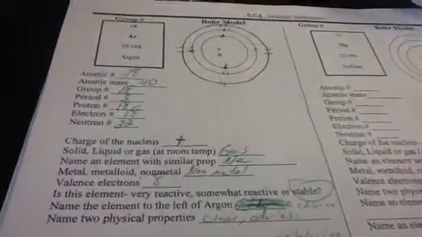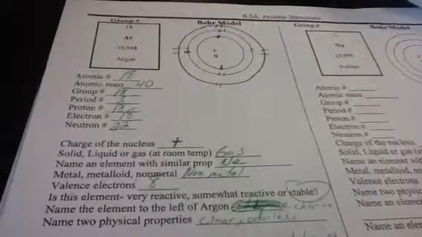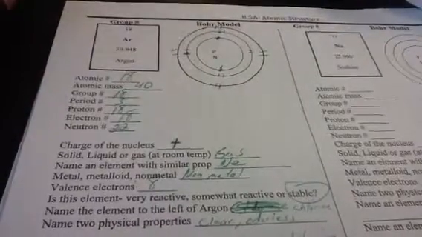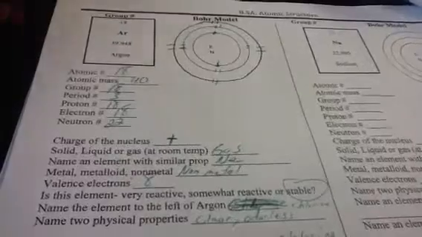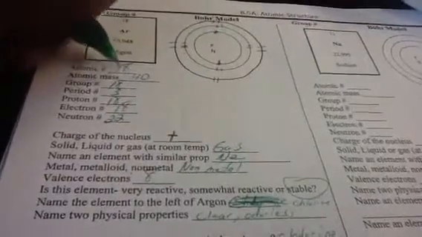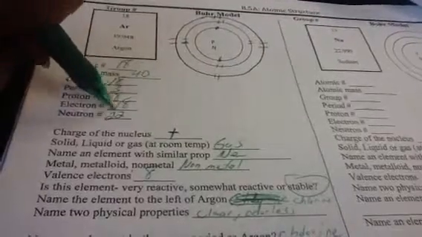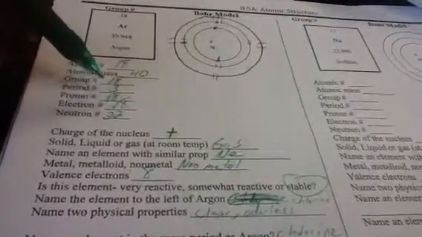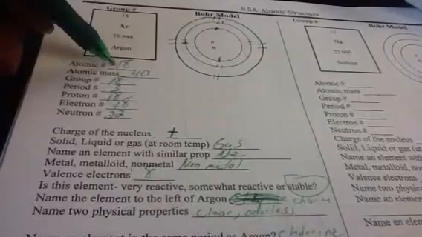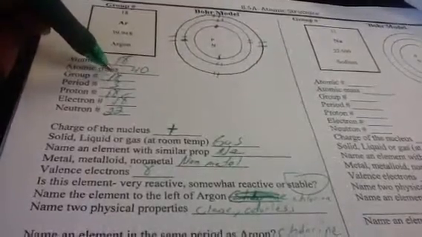When we know our atomic number, what else do we know? That's right, we know our number of protons and our number of electrons. So when I write in this atomic number of 18, so I don't mess up, I can go ahead and write in for our number of protons and electrons, 18 and 18. Have that figured out. All right, the next one asks me, what is my group number?